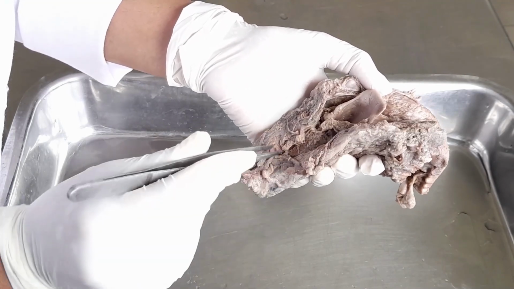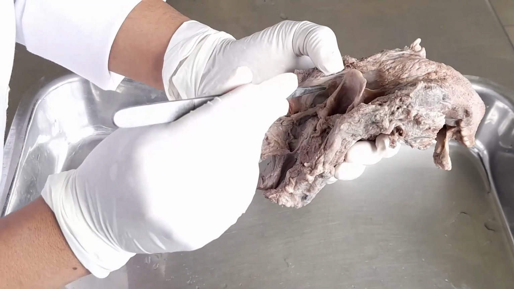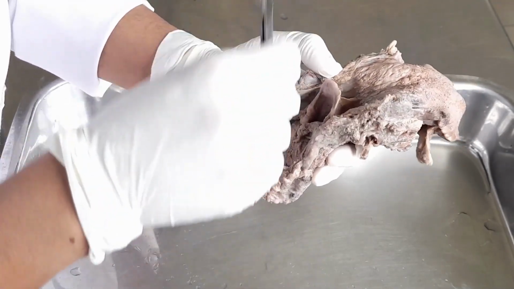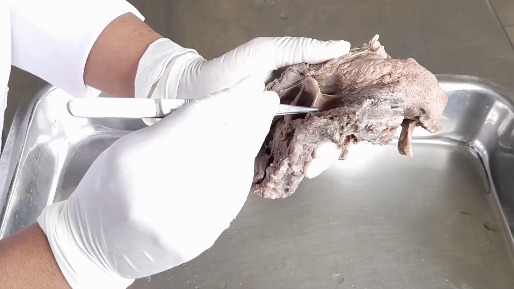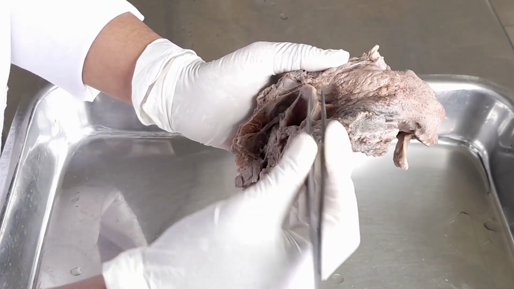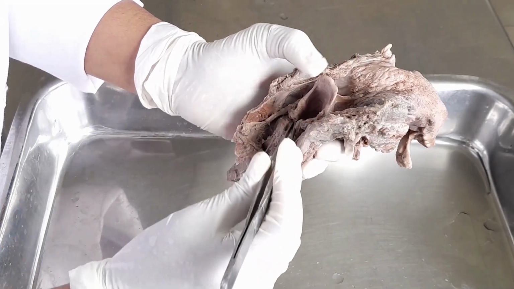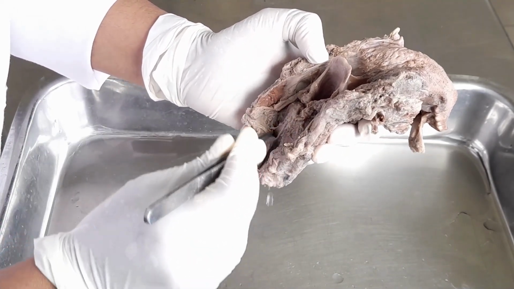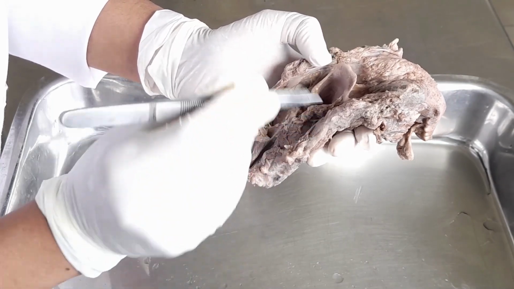Once we open the posterior pharyngeal wall, we are now inside the cavity of pharynx, and this part is the laryngopharynx. The probe is now inside the laryngopharynx. Anteriorly, this is the laryngeal inlet bounded by epiglottis, aryepiglottic fold and the interarytenoid fold posteriorly. And here anterior wall has the mucosa covering the posterior lamina of cricoid cartilage.